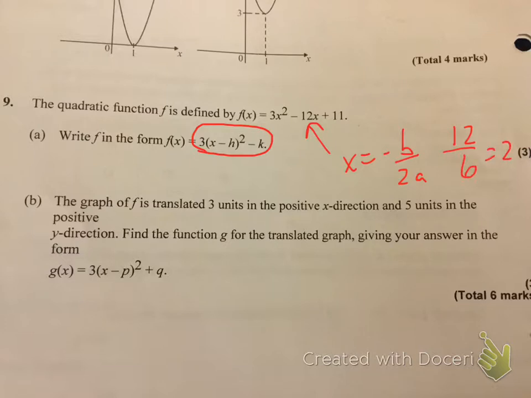So the x coordinate of the vertex is 2. The y coordinate would be 3 times 4 minus 12 times 2 plus 11. So 12 minus 24 is negative 12 plus 11 is negative 1. So this would be 3 times (x minus 2) squared minus 1.